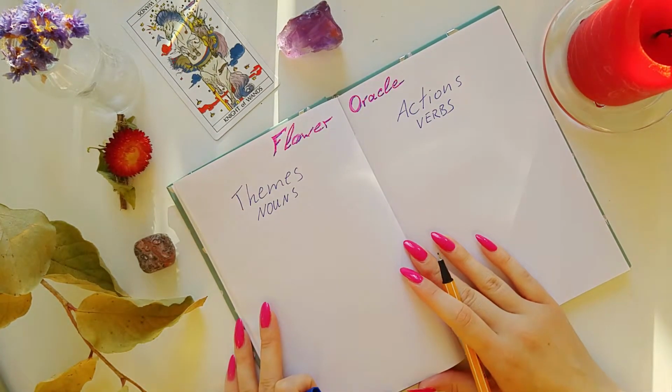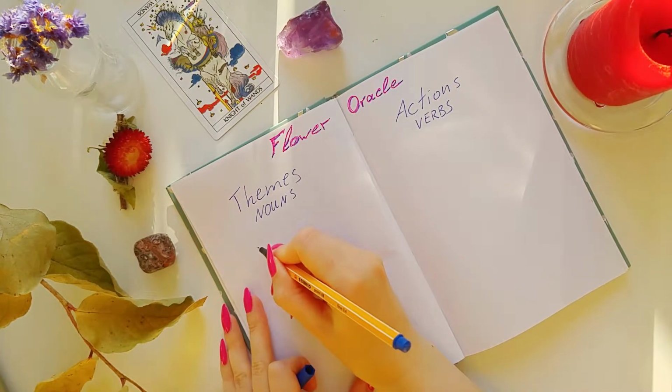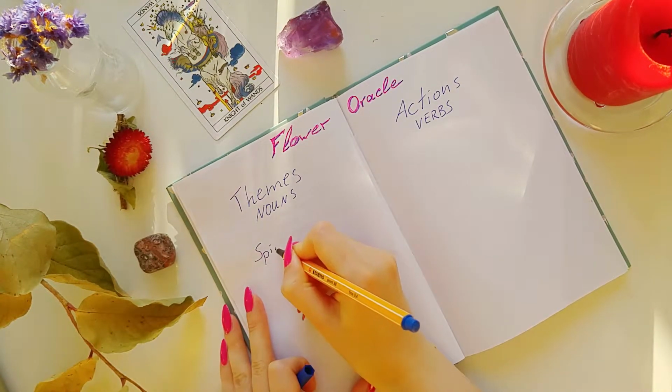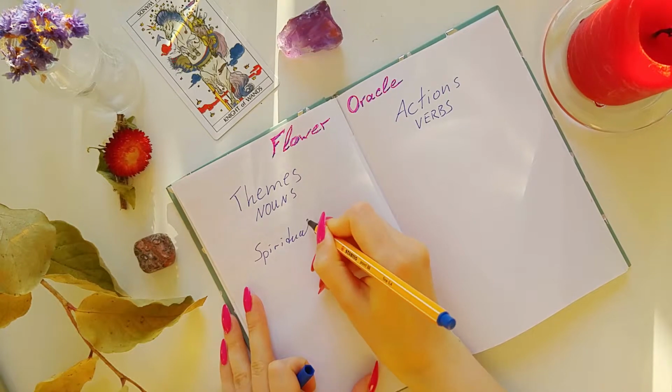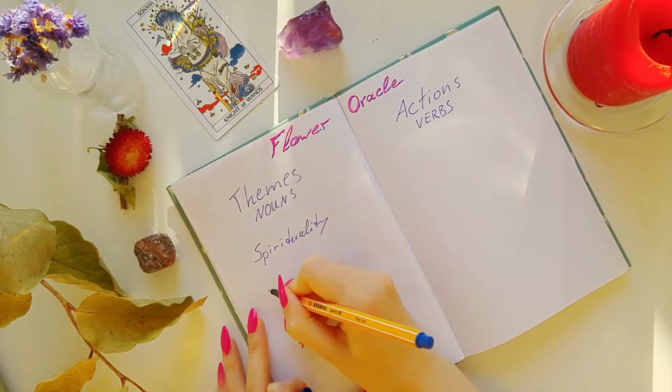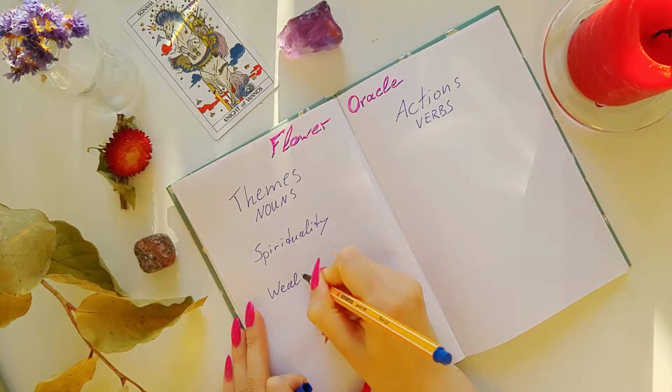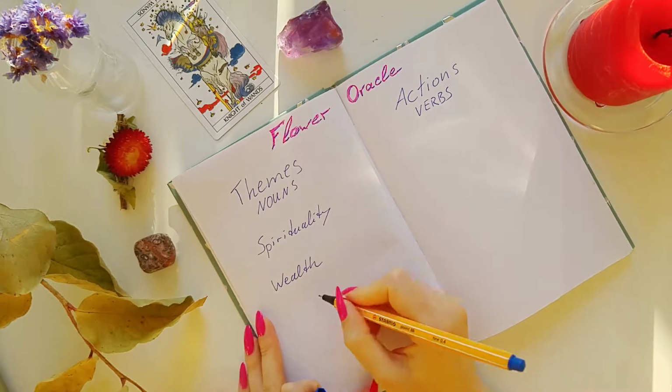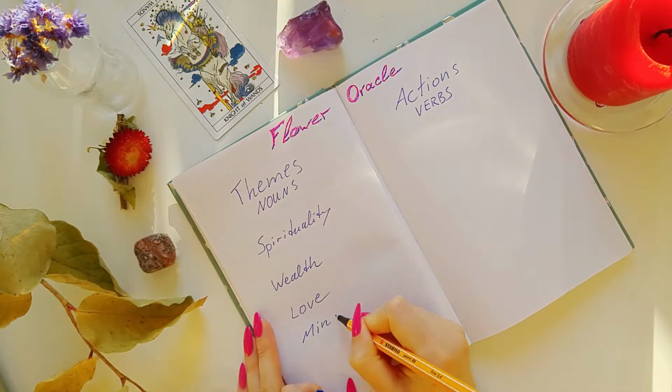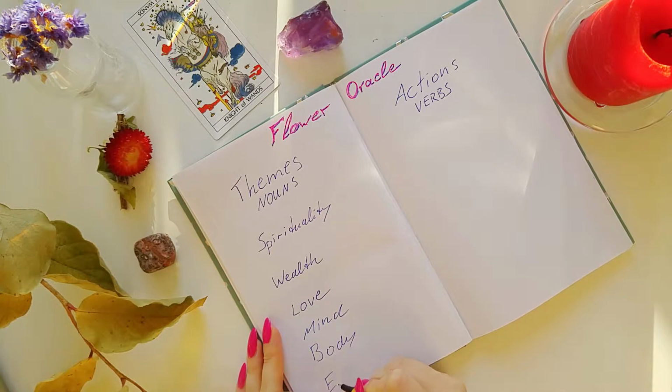There are a lot of different themes. Here's some examples. This is going to be the meaning of each flower. For example, one could stand for spirituality, one could stand for wealth, another for love, the mind, the body, or your emotions. And these are all general themes, they are nouns.